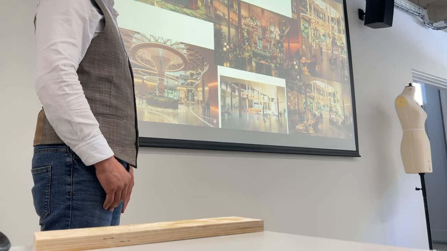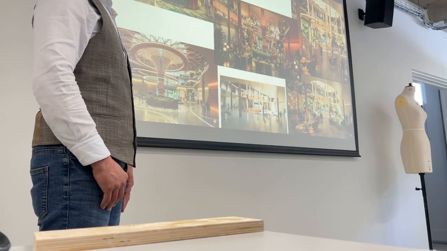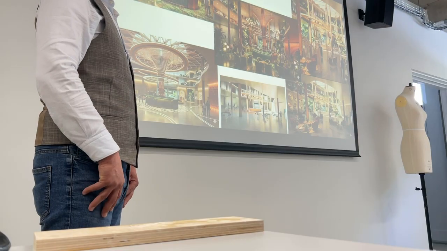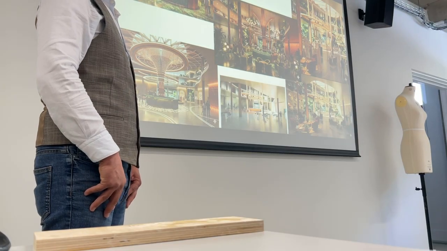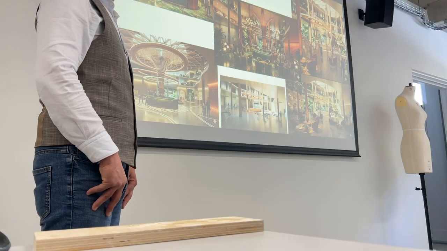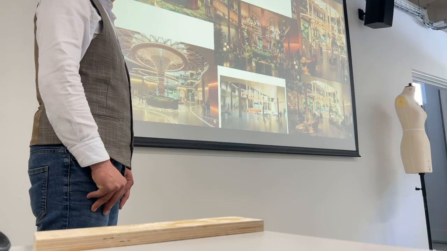So maybe go down to detail. What are the details of each brand, and how do they work with each other? So when you do your space planning, you have a clear visual representation rather than just vague ideas. Thank you.